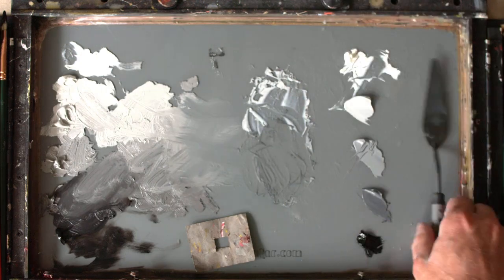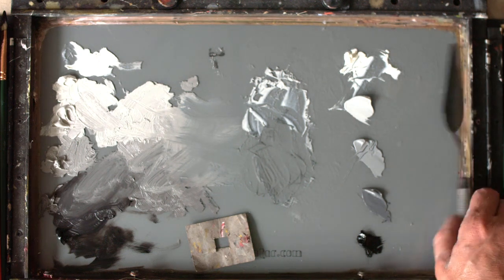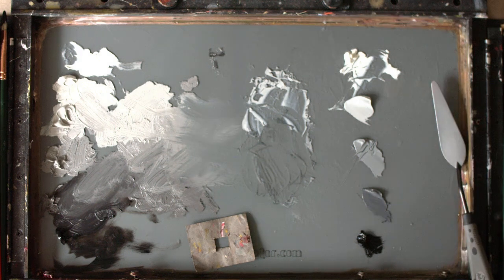If you want to, you can do in between those two, and in between those two, and in between those two, and in between those two. You know, so you'd have 1, 2, 3, 4, 5, 6, 7, 8, 9 value scale, and that will work really well as well. But this is fine. That's all you need for painting with. And you will be able to create something that looks very like that.